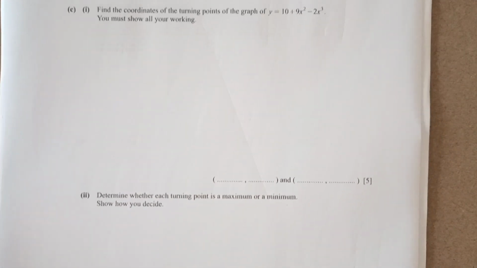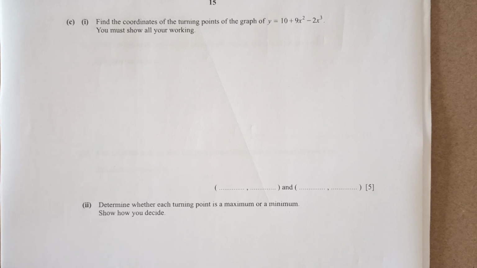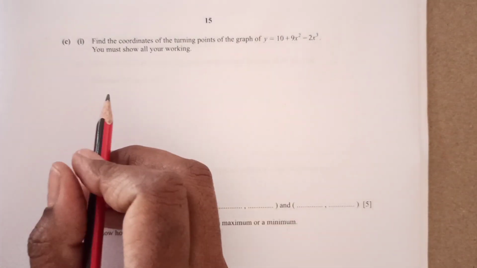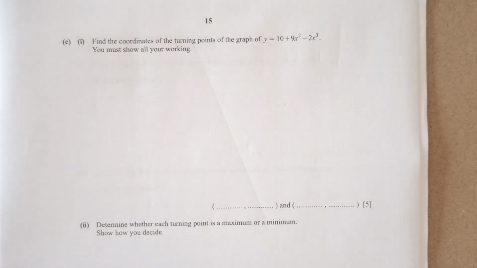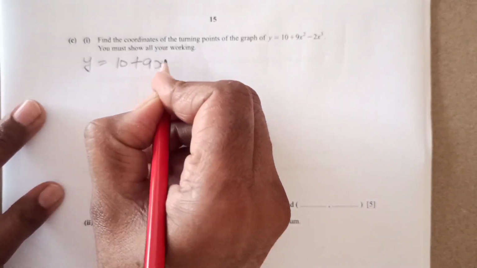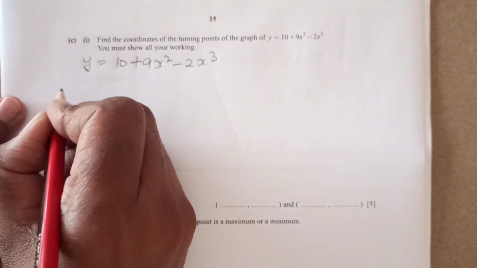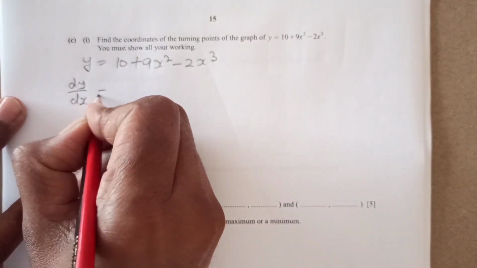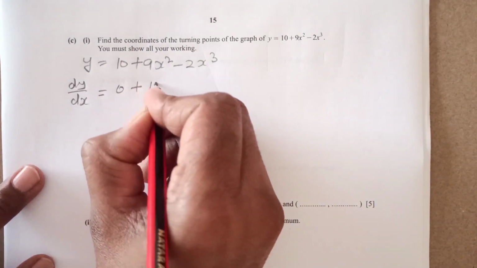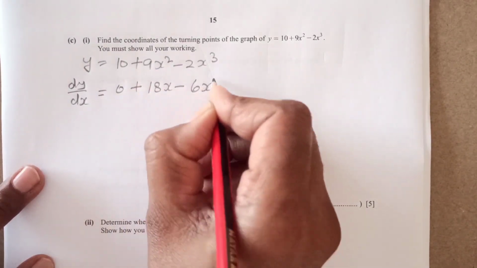Now next one: find the coordinates of the turning point of y equals 10 plus 9x squared minus 2x cubed. For the turning point we need to have the gradient, so for the gradient you need to find the derivative. We differentiate: dy over dx, the derivative of the constant is 0, plus 9 times 2, 18x, minus 3 times 2, 6x squared.